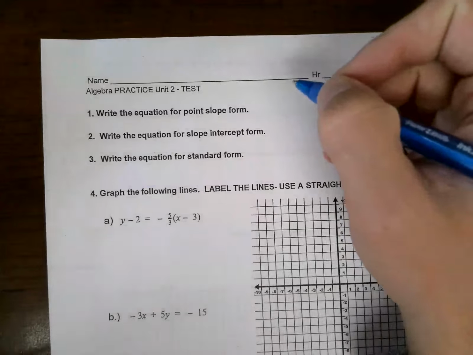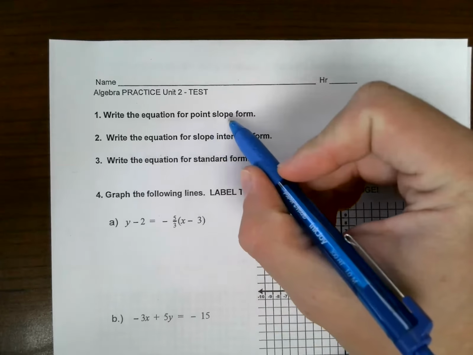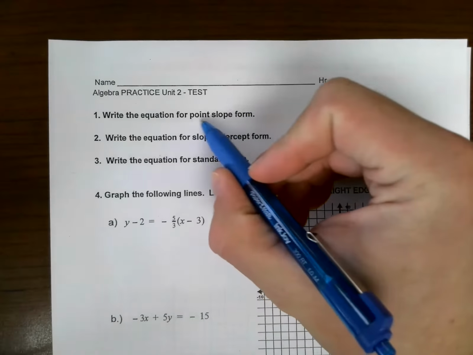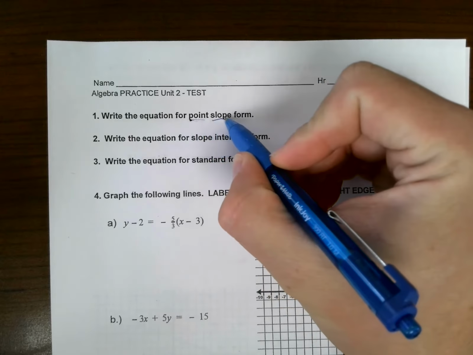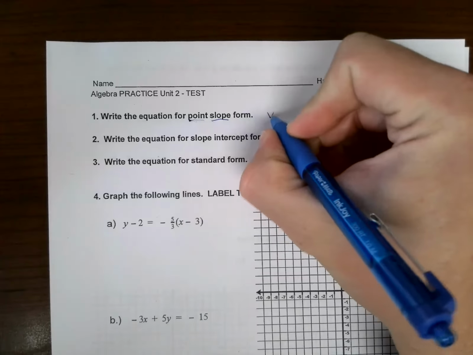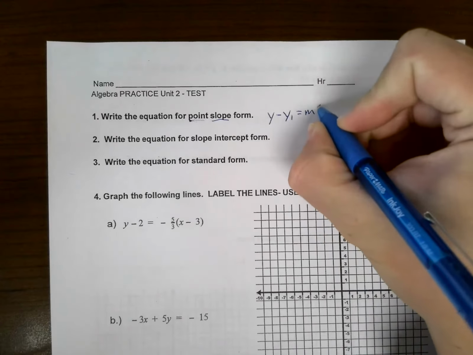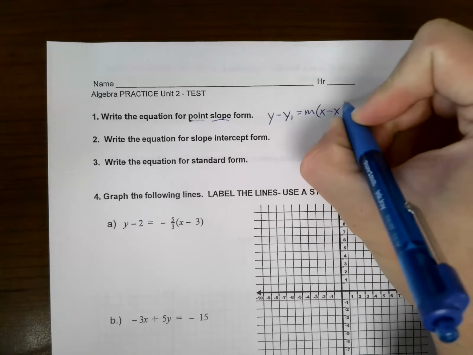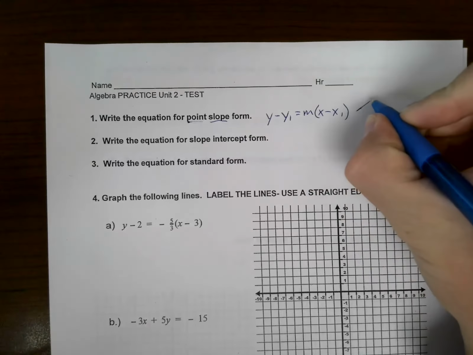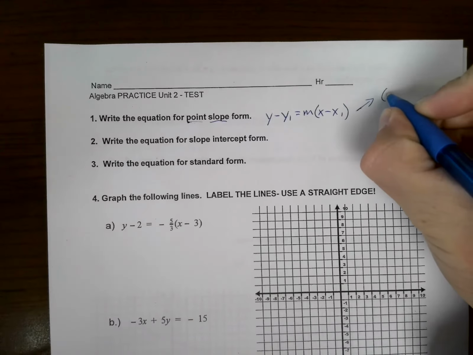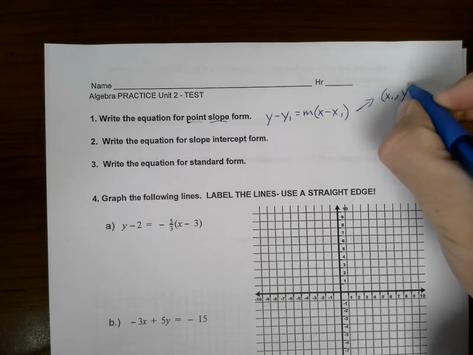Right off the bat, it says write the equation for point slope form. This is saying that we get a point and we also have a slope. So that means that our equation is going to be y minus y1 is equal to m parentheses x minus x1. Now, just a side note, the point that comes out of this is x1 and y1.